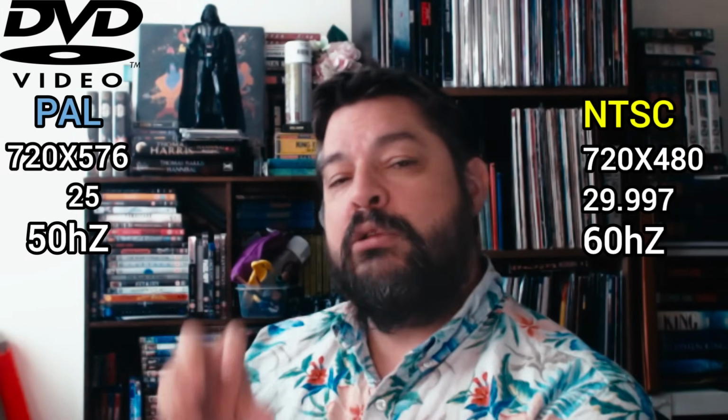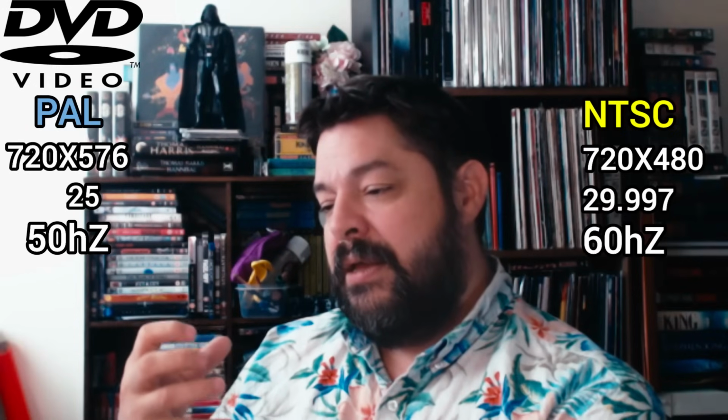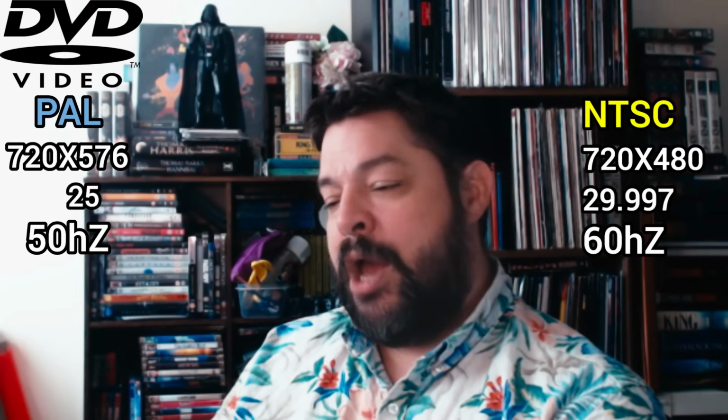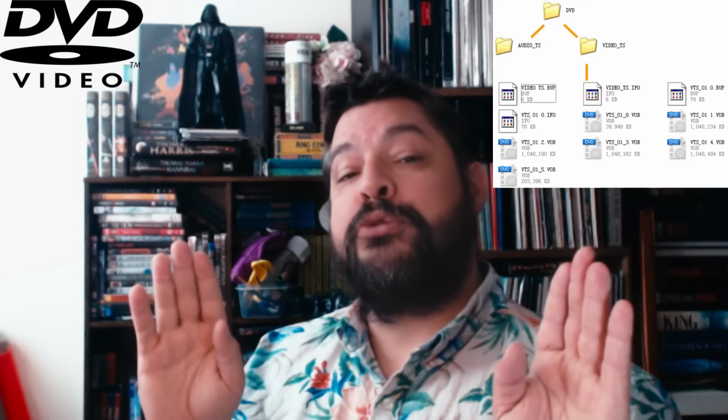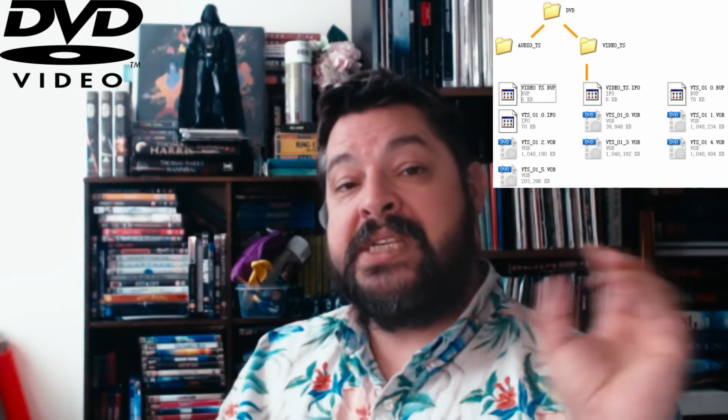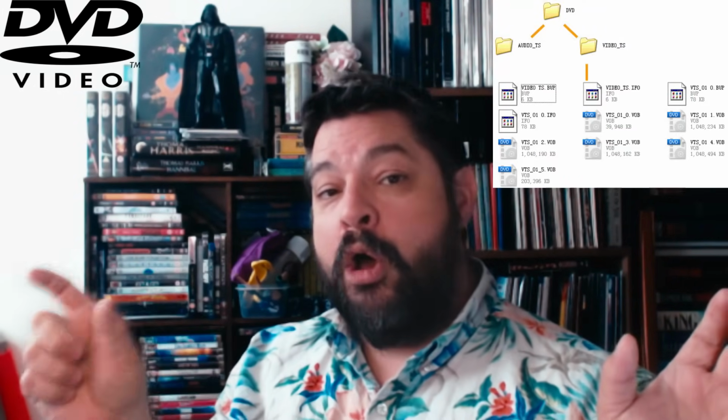If you actually looked at the structure of the disc, opened it up on a PC, you'll find two folders within the disc, one that says Video TS and one that says Audio TS.